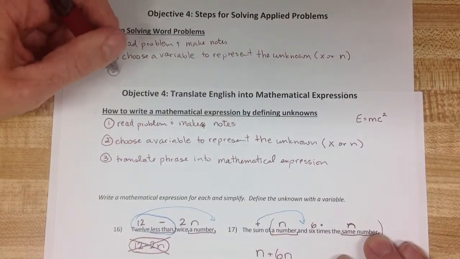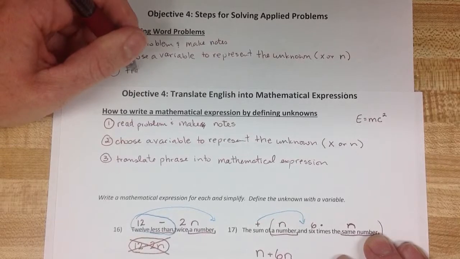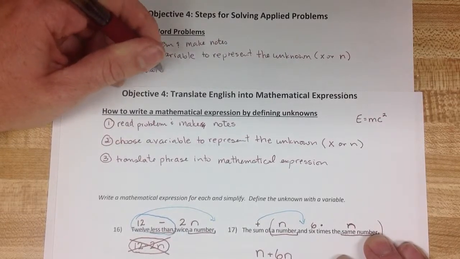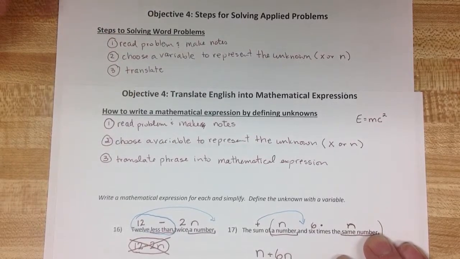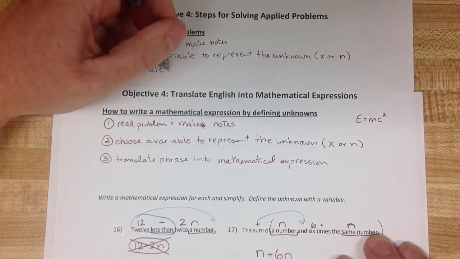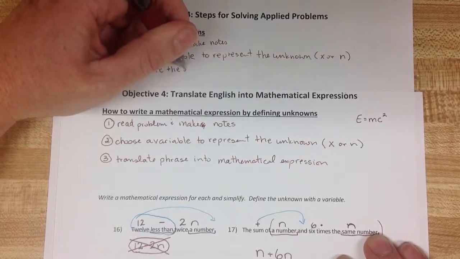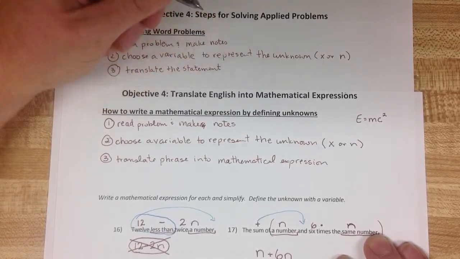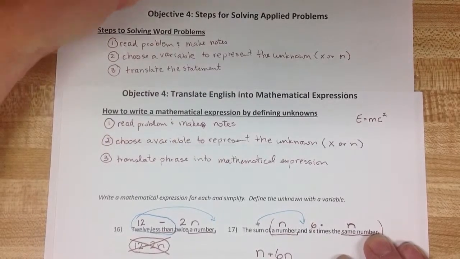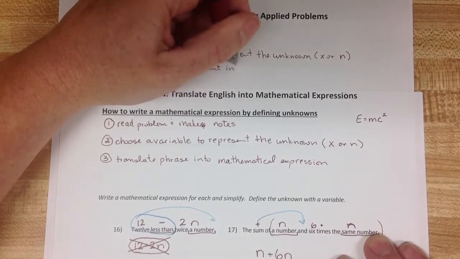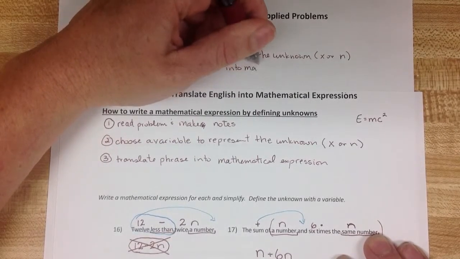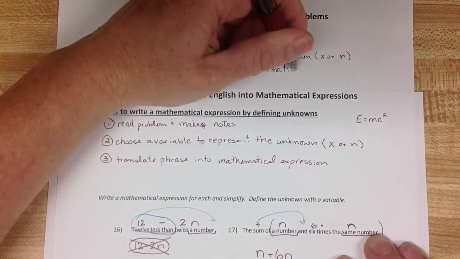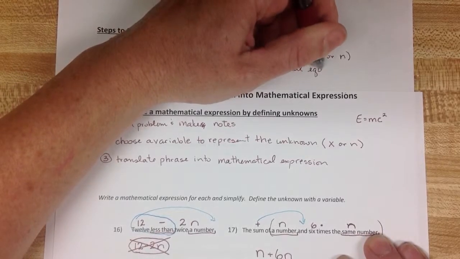We're still going to translate, except now it'll be a complete sentence instead of just a phrase. Translate the statement. And instead of making it into a mathematical expression, we're making it into a mathematical equation.